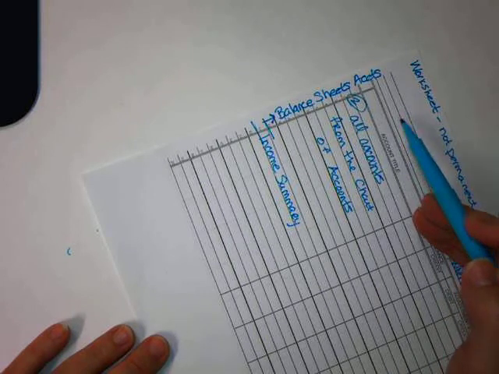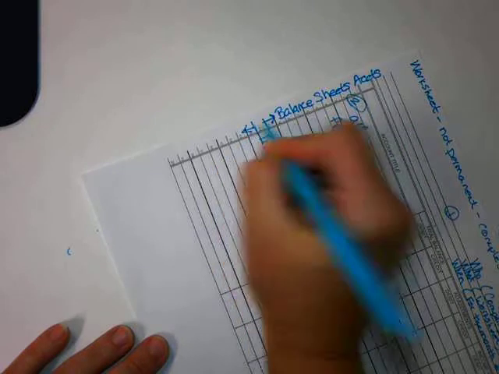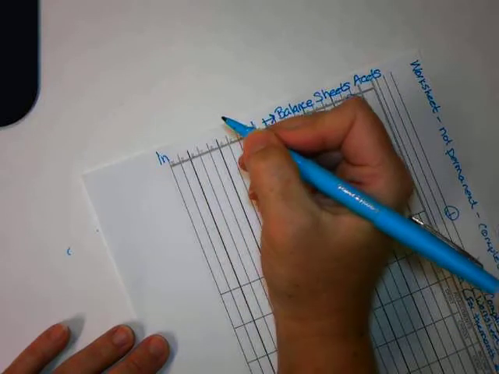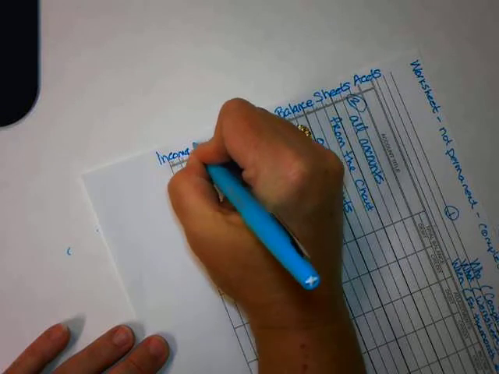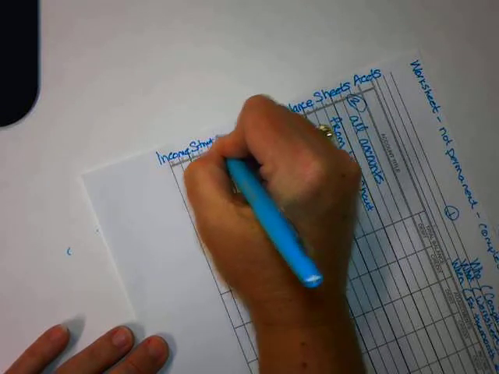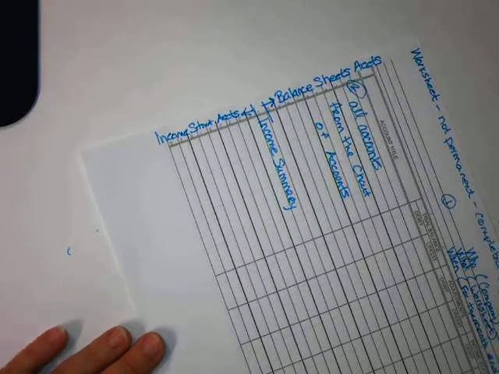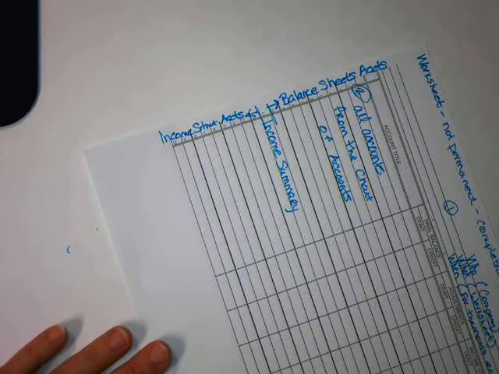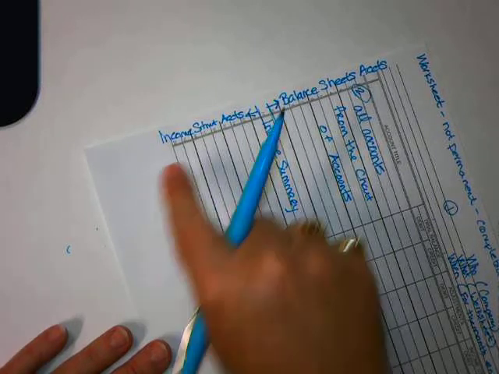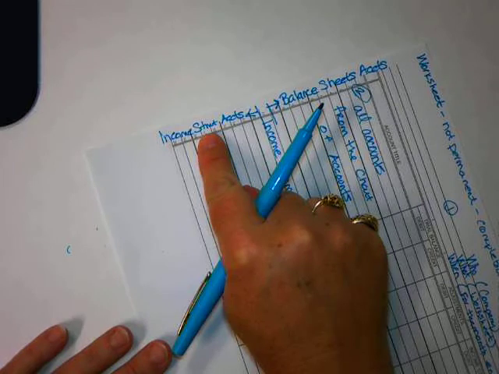Okay? And then everything below is going to be either revenue or expenses. Okay? It's an income statement account. Income statement, STMT, I have it abbreviated.